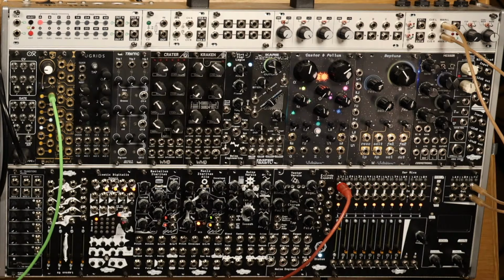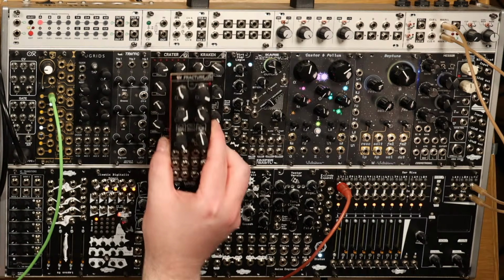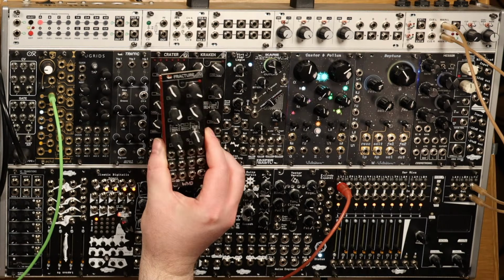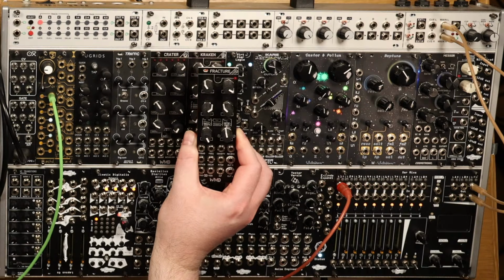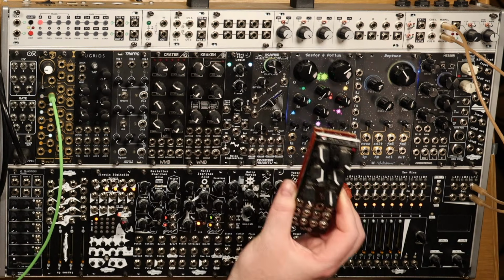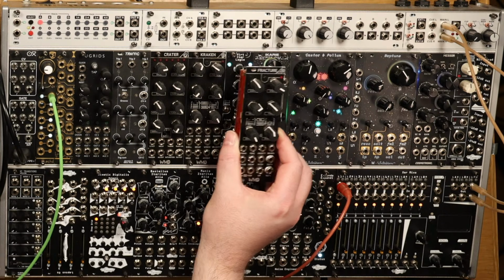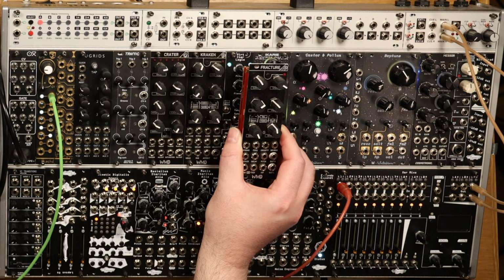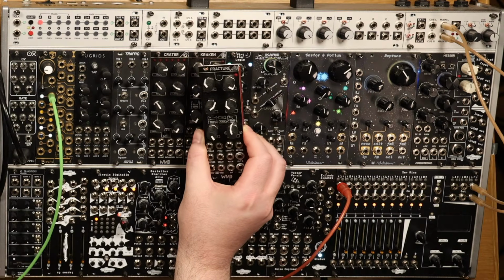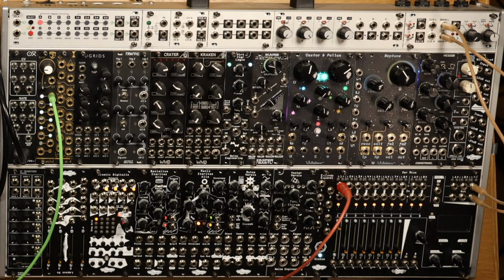And I also have one other one. Let's see. Yeah, I've got this. So I also have Fracture from WMD, which is like a hand clap sort of generator. So mostly due to space constraints, I don't think I ever have Kraken and Fracture in the case at the same time, but I just swap them in and out for variety, and also if I want a particular sound on one of them.